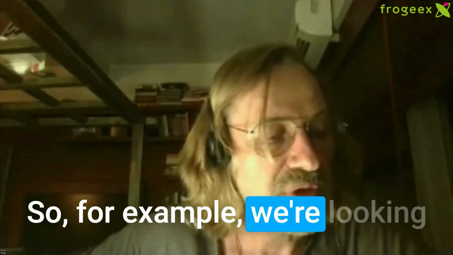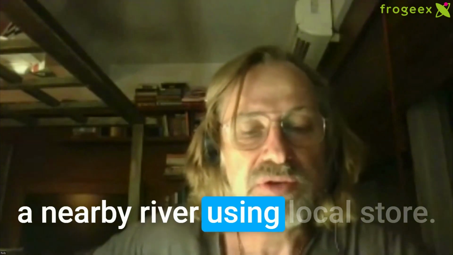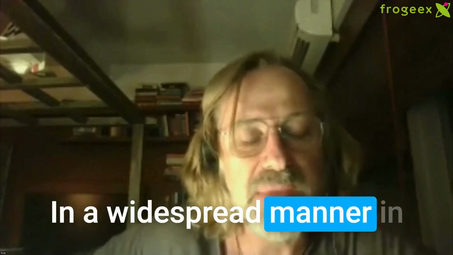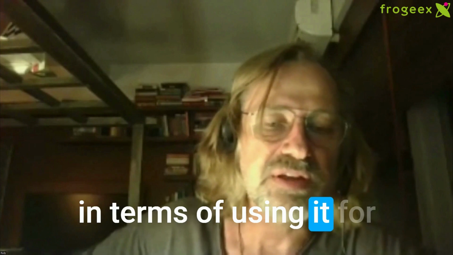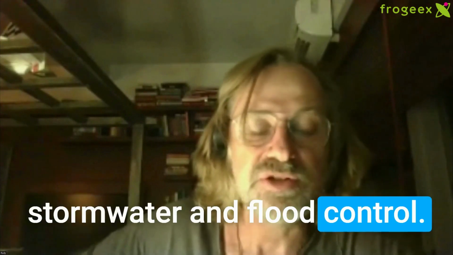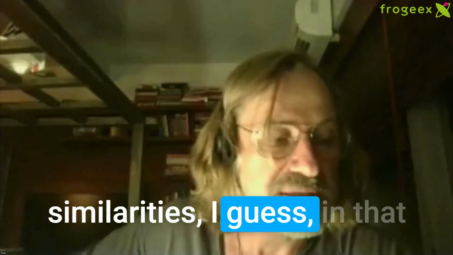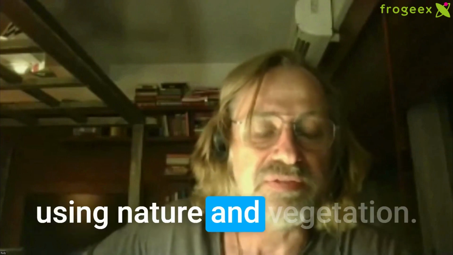So, for example, we're looking at using local hydropower from a nearby river, using local storage. So rainwater storage is actually not something that is used in a widespread manner in Indonesia currently. So we're looking at using rainwater and using vegetation also in a much broader sense in terms of using it for stormwater and flood control. So each of these projects, they have a vein of similarities, I guess, in that a very strong focus on water and a very strong focus on using nature and vegetation.